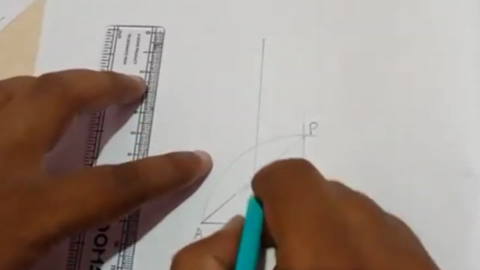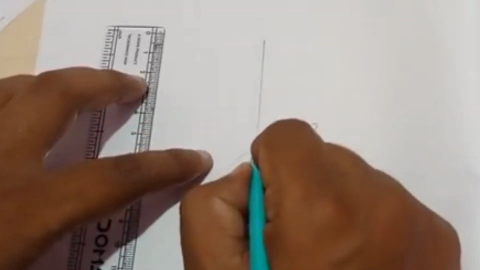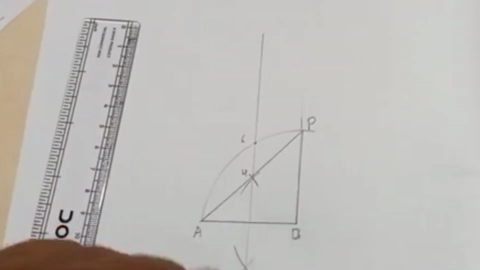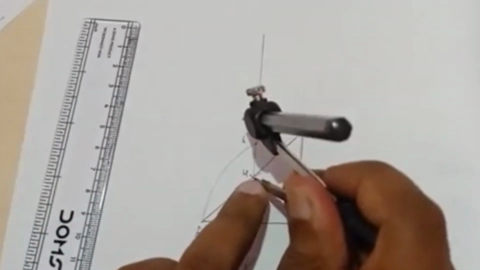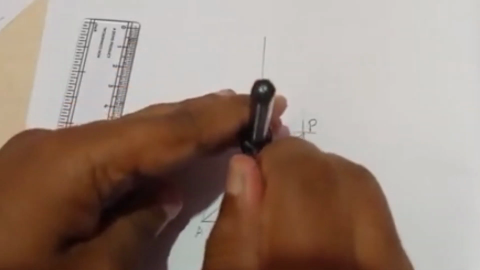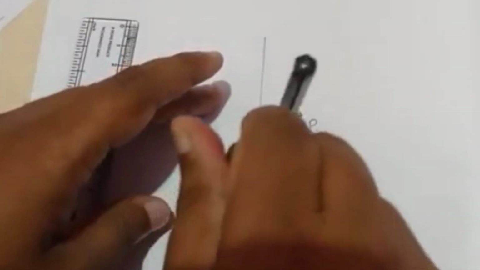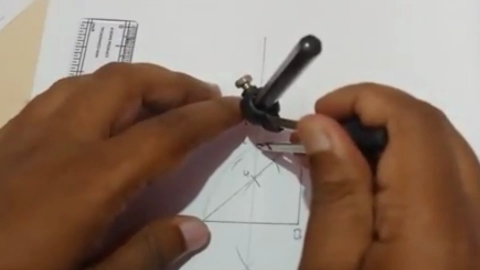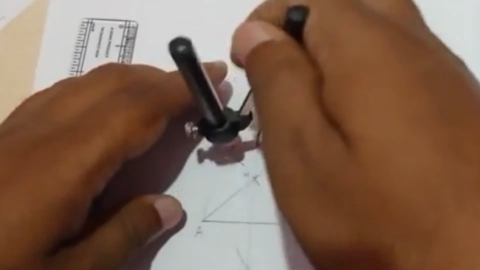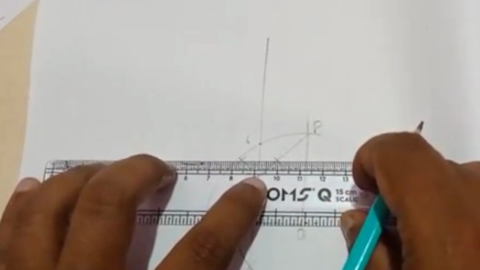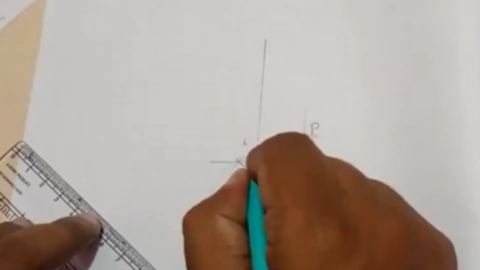Here you need to assume this point as 4 and this point as 6. Now you have to bisect. To find the point number 5, you have to bisect this small line. To bisect it, take more than the half distance and draw an arc. Now you draw one horizontal line here. So this point is 5.